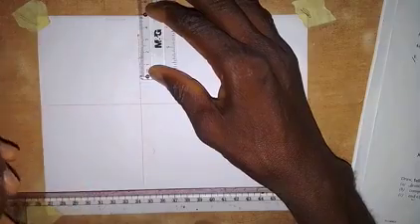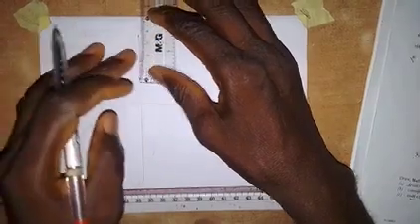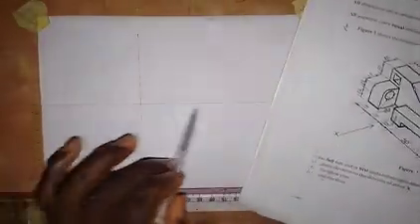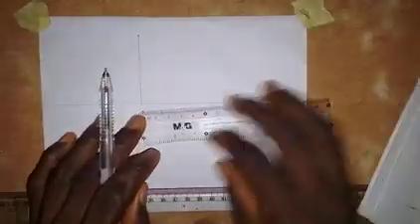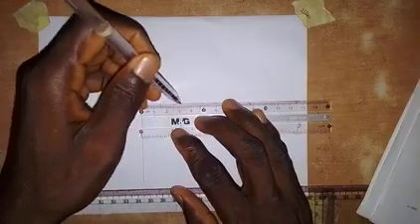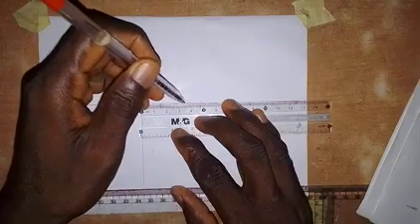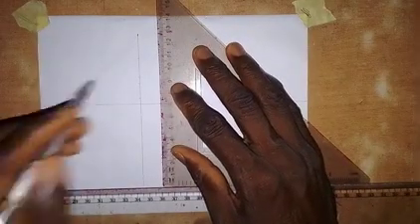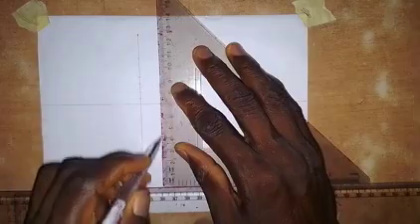All right, so we have those distances that we have taken, and then there is another distance that I'm supposed to take on this horizontal, which is this 35 millimeters. So I have to come and take it from this end. This is 35 millimeters here. All right, so I'm going to draw vertical lines first. From this point, I will draw a vertical line, like this.